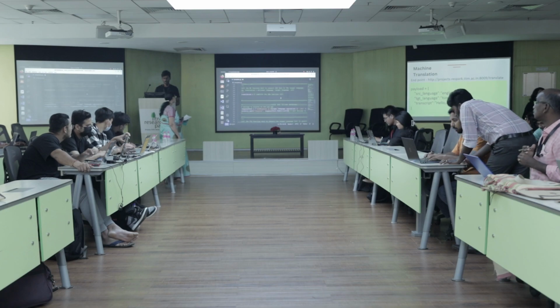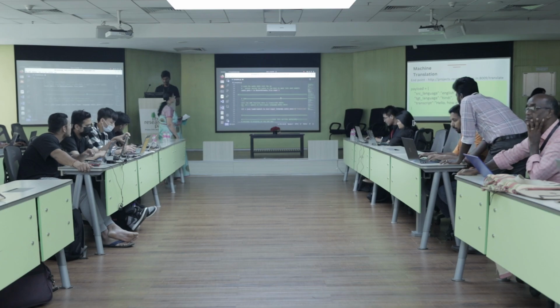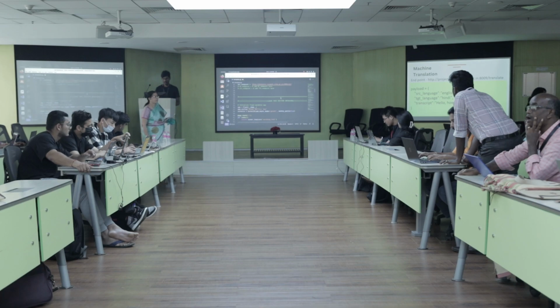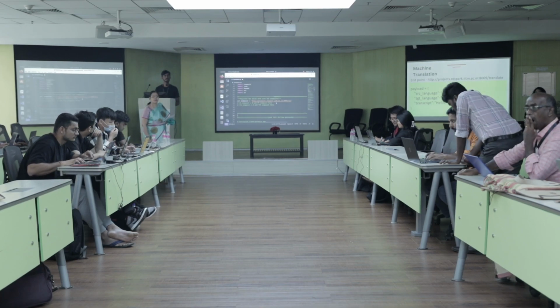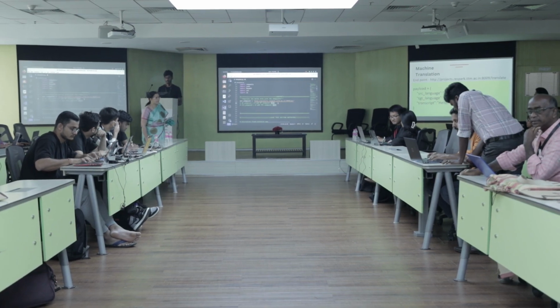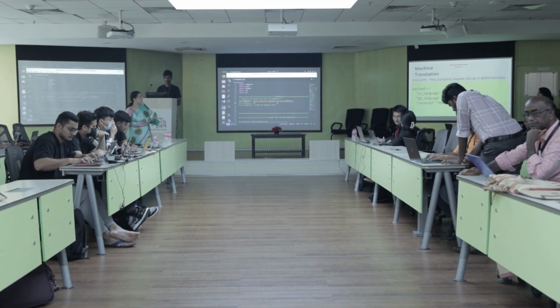Now we will be going to the starting where we have defined the ASR endpoints. We will be defining our MT endpoints also.